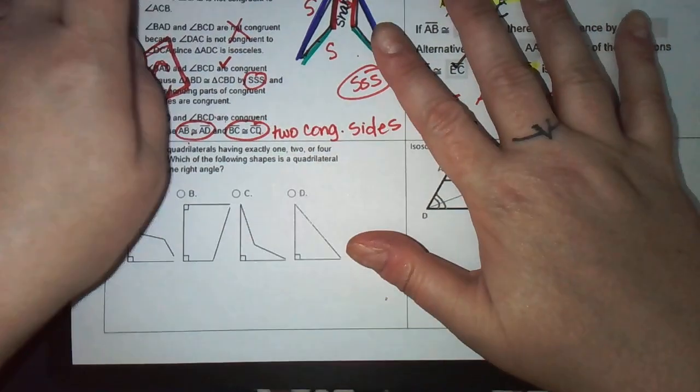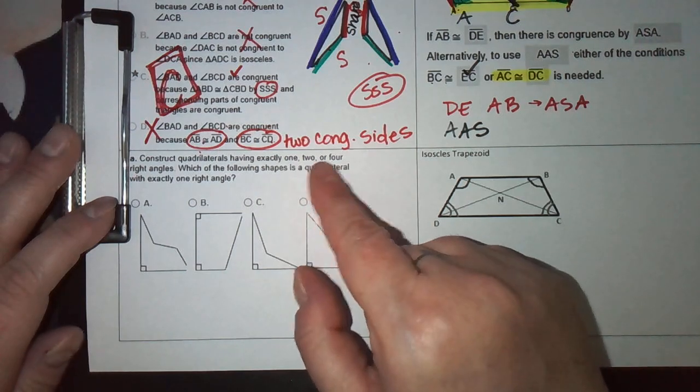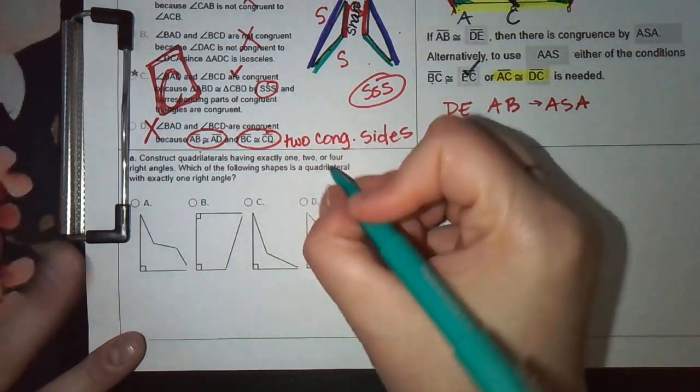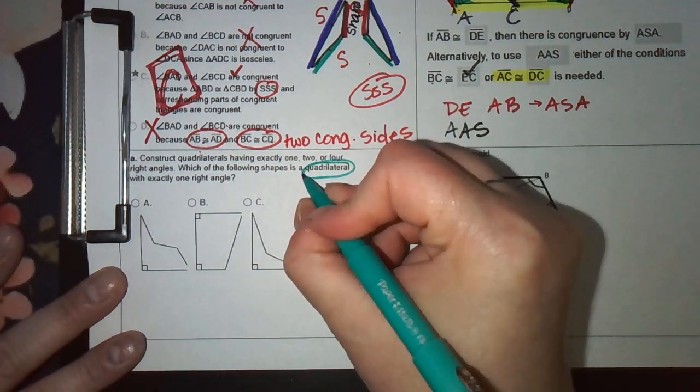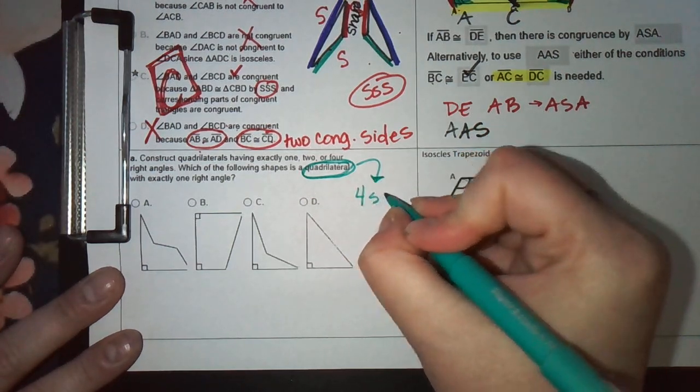Okay, let's look at this next sucker. It says, construct quadrilaterals having exactly 1, 2, or 4 right angles. Which of the following shapes is a quadrilateral with one right angle? Okay, when I read this, I thought, oh no, this is going to be a hard problem, but it's not. Quadrilateral means 4 sides.